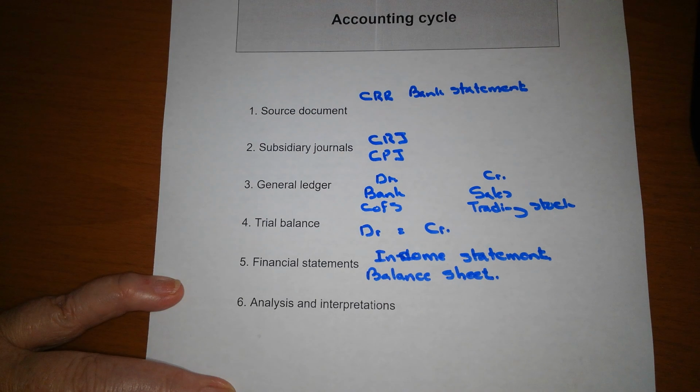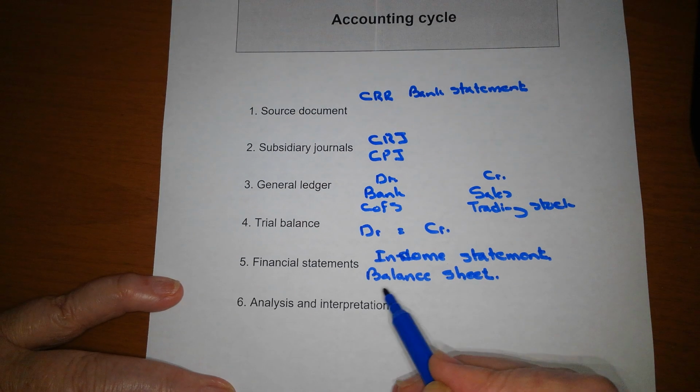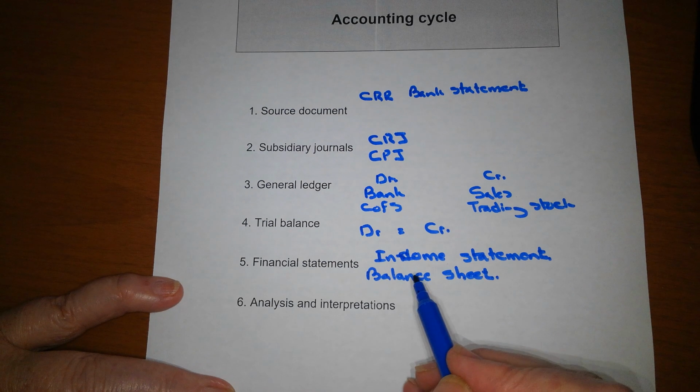The owner wants to know if the profit is big enough. The bank is interested because they want to see if you will be able to pay the loan and the bank overdraft. The creditors are interested because they want to see whether you will be able to pay your creditors in the future. The trade unions are interested because they want to see if they can ask for higher salaries for the employees. So there are a lot of people who are interested in looking at these financial statements.